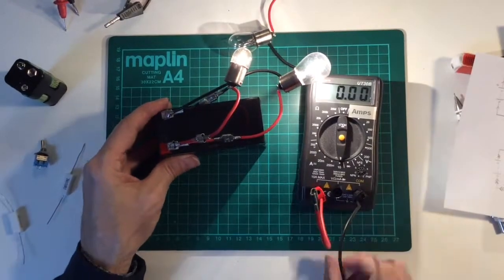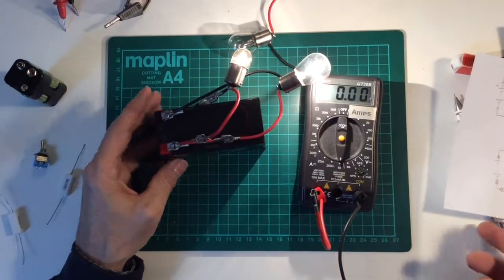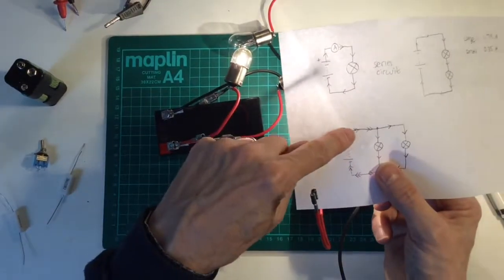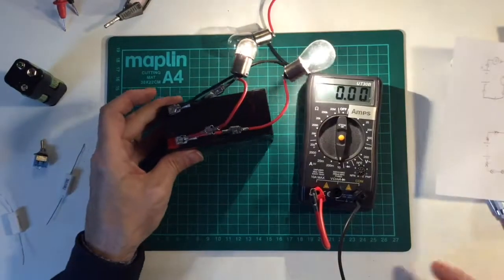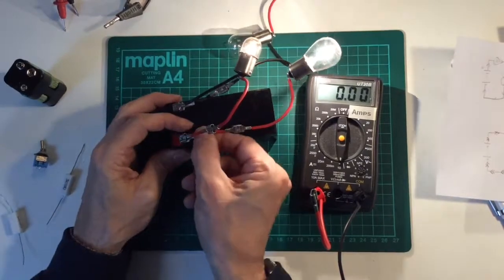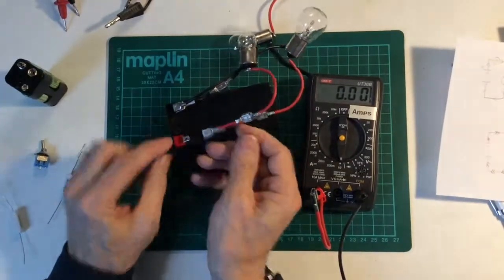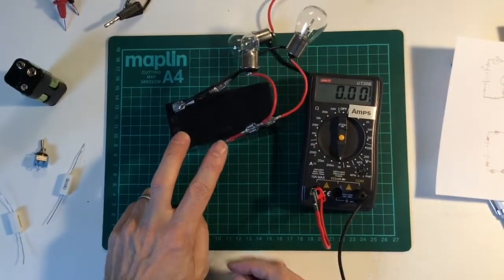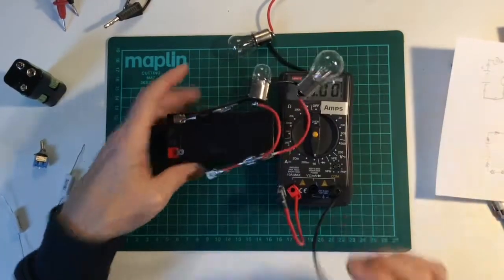So the final thing I have to do is measure the current coming directly from the battery, which is this current here. The easiest way to do that is to disconnect both the light bulbs at once from the battery and connect my ammeter in the gap there. So let's do that.